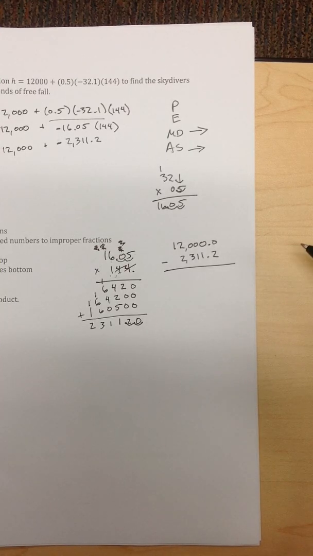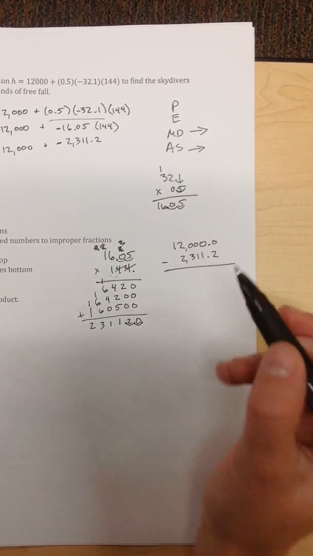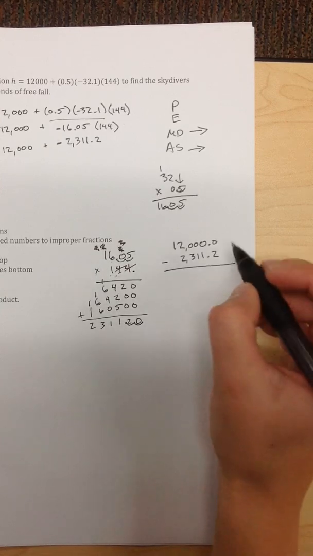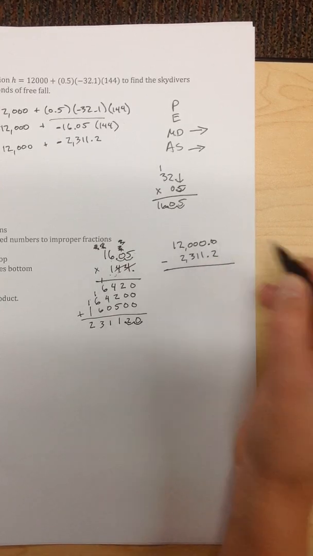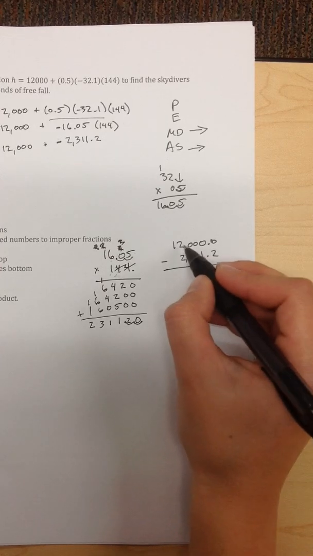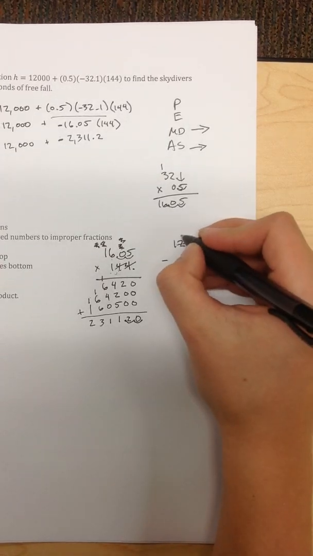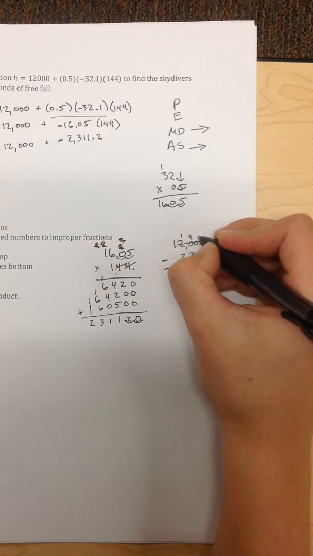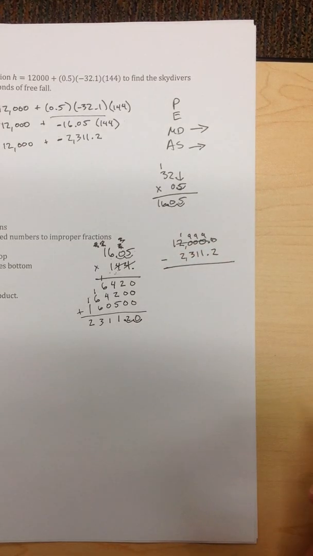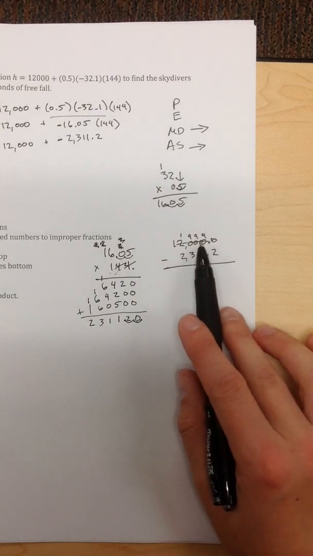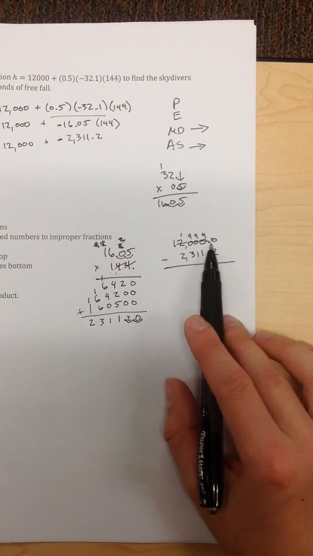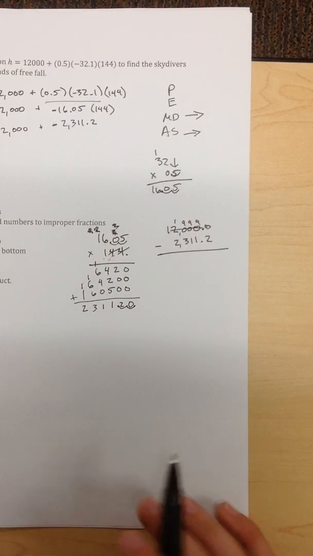Then I'm going to have to do some borrowing here. So instead of having 2,000 here, I need to make a 1 here to make that a 10. Since I'm taking 1 away from that, I'm going to make this 1,999, because that would be taking 1 away from that 2,000 number. So I put my 1 there so I can subtract now.